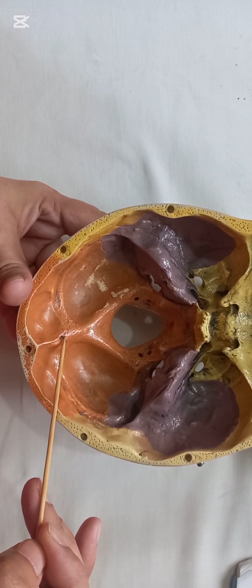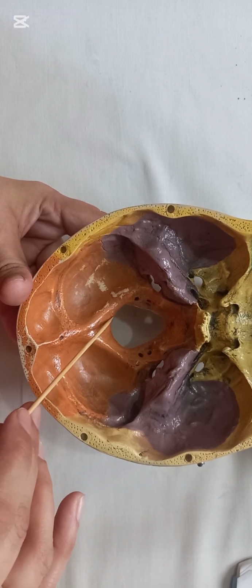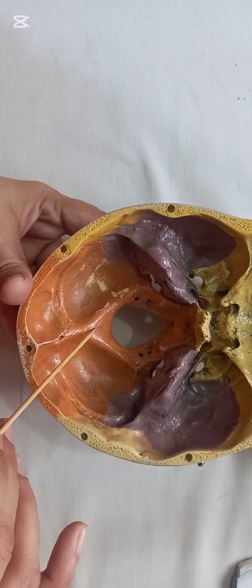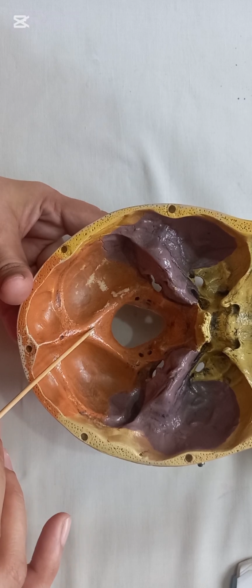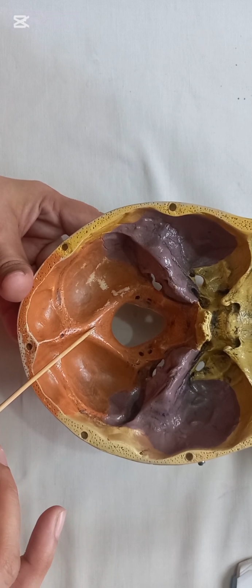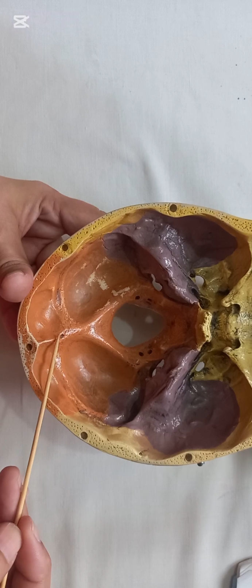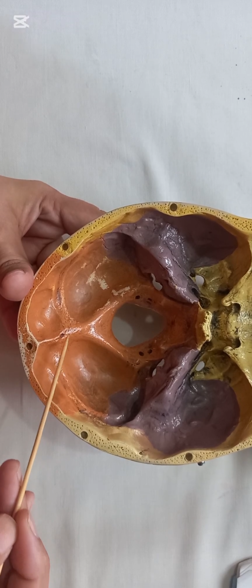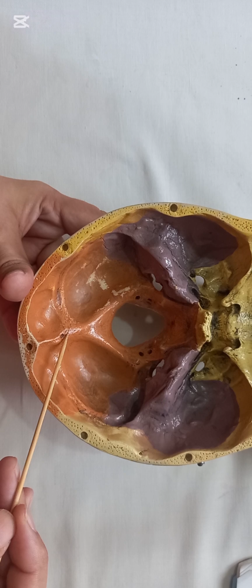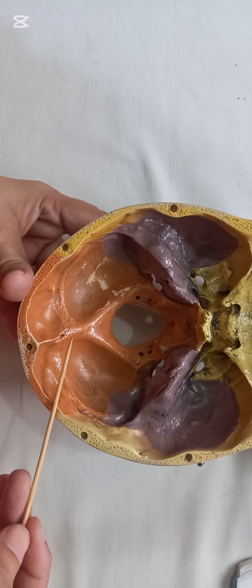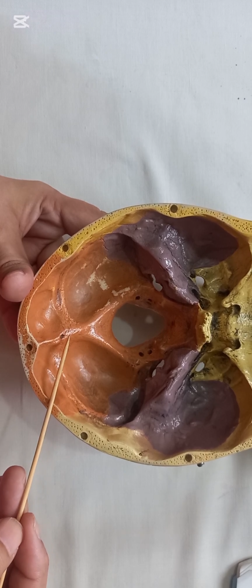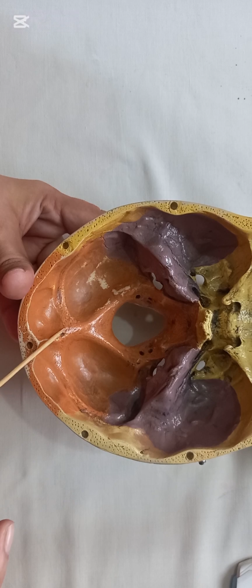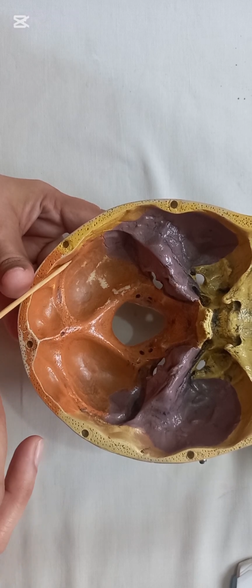Behind the foramen magnum, this crest is the internal occipital crest. And on this crest, there is a triangular shaped fossa known as the vermian fossa, and it is related to the vermis of the cerebellum. Then posteriorly, you can see this is the internal occipital protuberance, and here is the location of the confluence of sinuses. Now, the confluence of sinuses is a meeting point of many sinuses, and from the confluence of sinuses arise the right and left transverse sinuses.